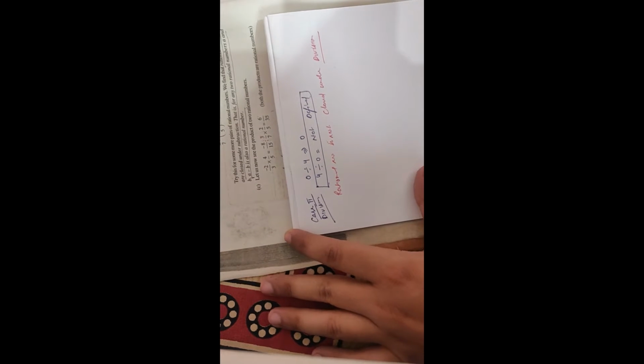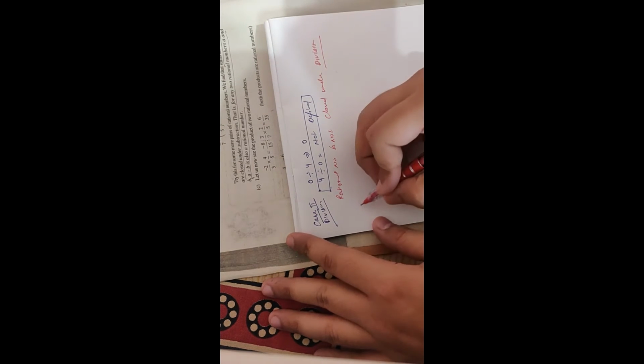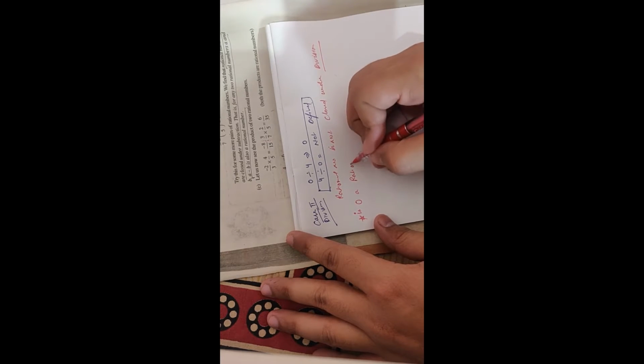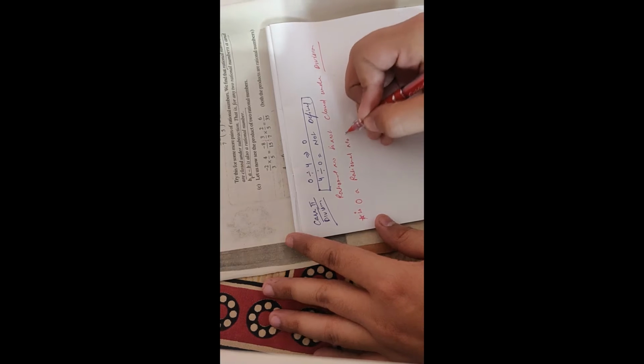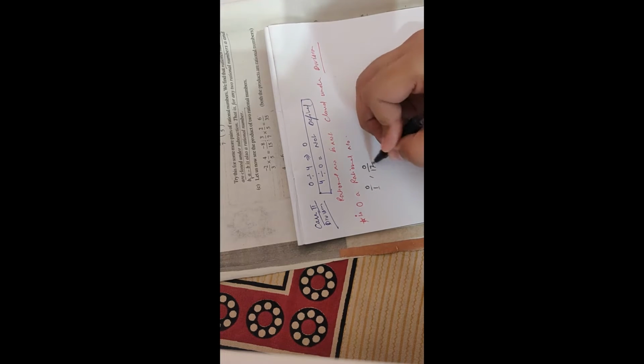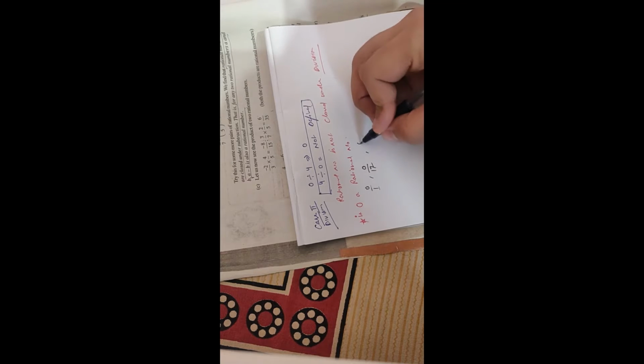Alright, now how could we say that 0 is a rational number? Now we can debate on it, but if we check an example, can we write 0 upon 1? Yes, we can write. Can we write 0 upon 17? Yes, we can write. Can we write 0 upon minus 23? Yes, we can write.